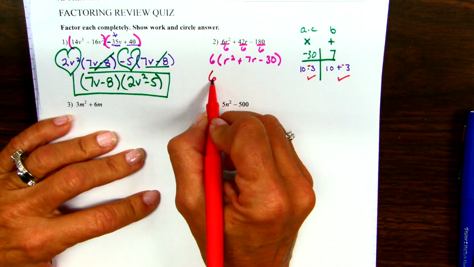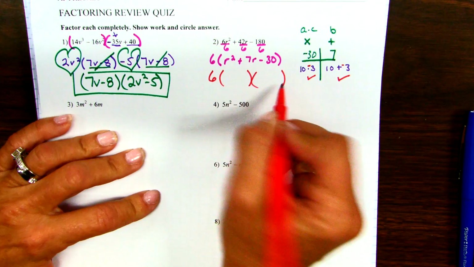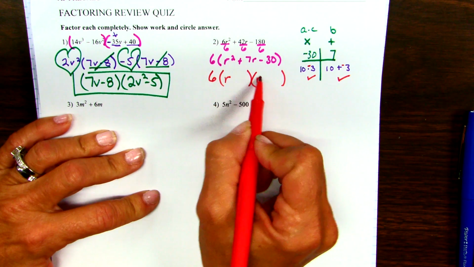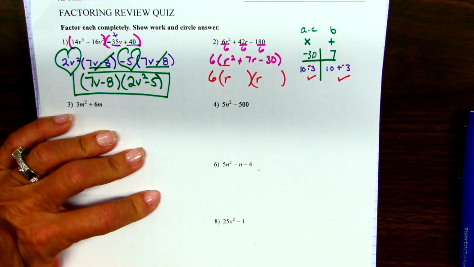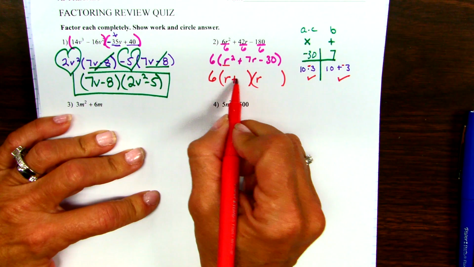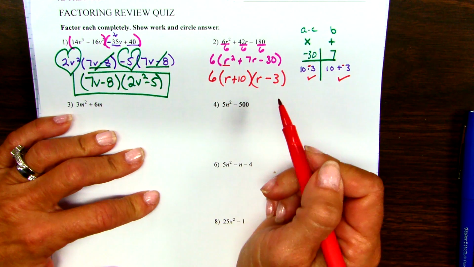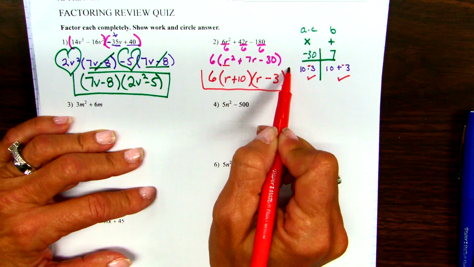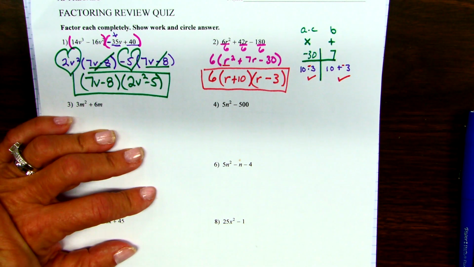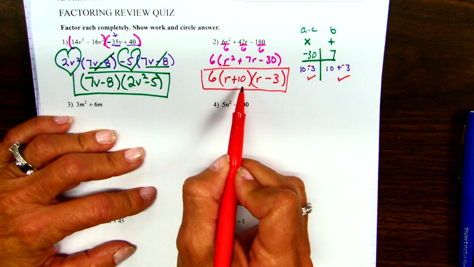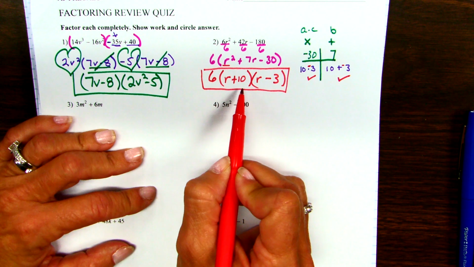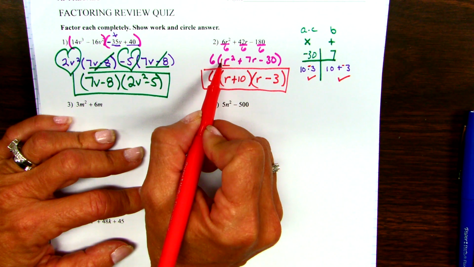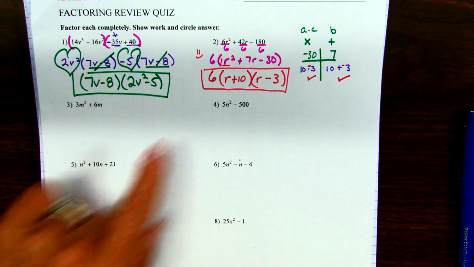So now I'm going to go right to my final answer, which is the 6 just hanging out in front, and then r's in the front. I'm just splitting this variable into 2 parentheses, and I'm going to bring the plus 10 and the minus 3 over. Again, the order doesn't matter as long as the 3 is negative and the 10 is positive. Okay? And remember, we were allowed to go right from the chart to our factored answer without having to do any extra steps, which is coming up in a minute, because of the 1 being here. Anytime there's a 1 there, we are happy, okay? Because we can go right to our answer.